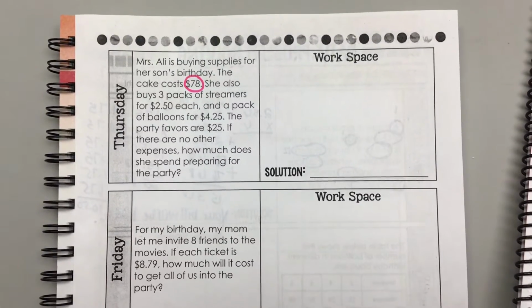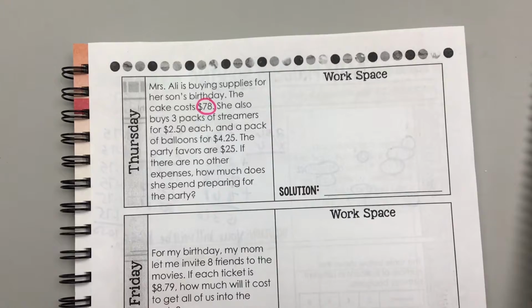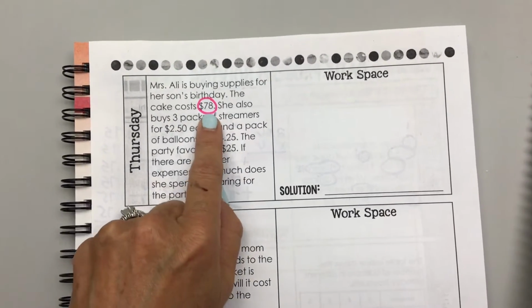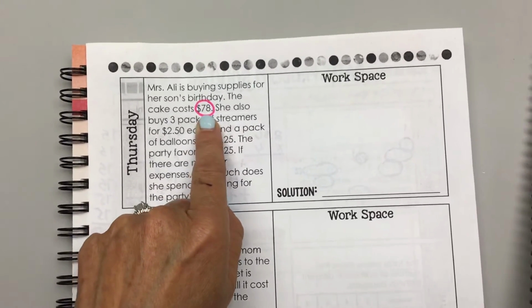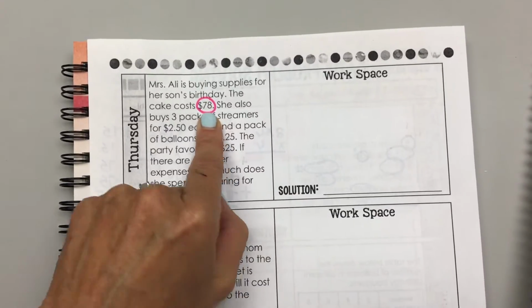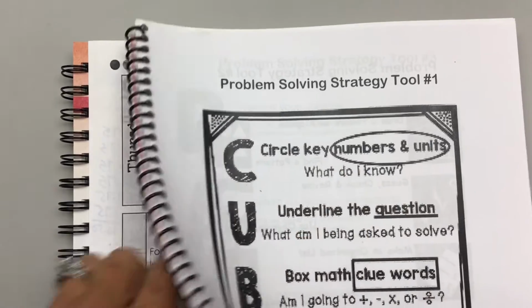Okay. Mrs. Allie is buying supplies for her son's birthday. The cake costs $78. Why did I put a circle around that? Ella? So you know, like, that's how much the cake costs? It's an important number and unit, and we're going to circle all of our important numbers and units.